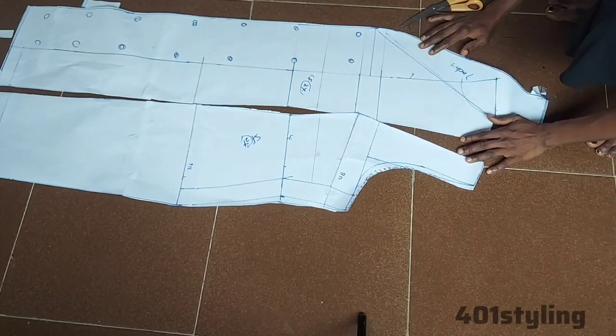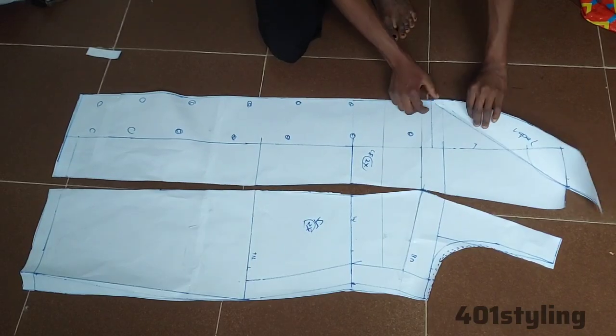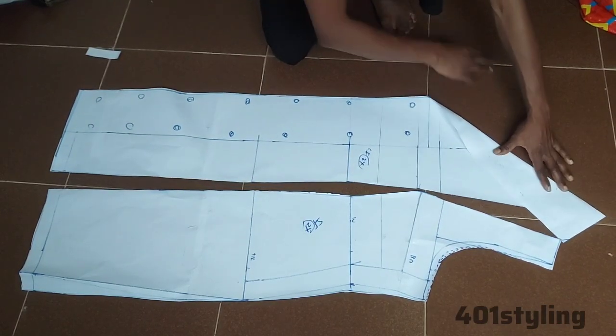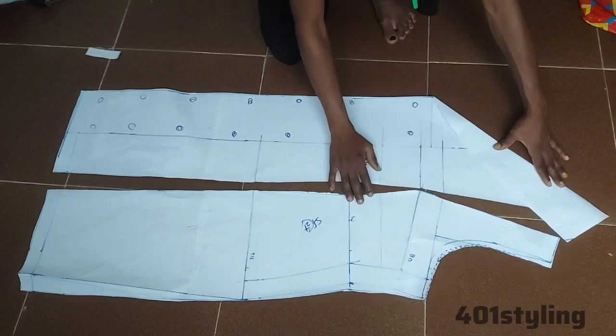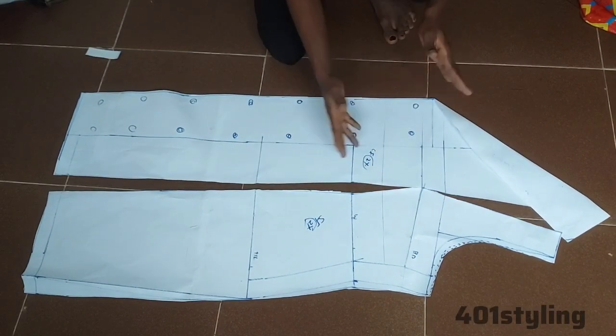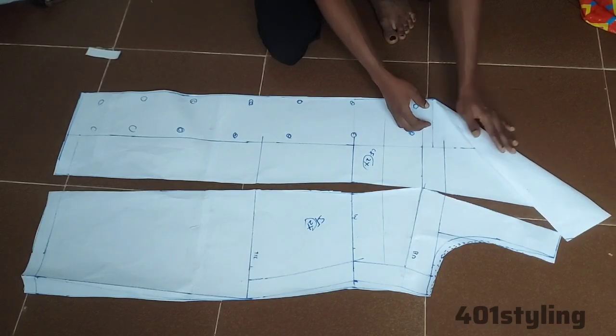And as for the lapel area, you're going to fold it like this. It's going to be facing the other side. This is how it's going to look like at the end of the day. Okay, so guys, that'll be all for this. If you want to be creative about it, you can just go ahead and do and undo with your pattern.